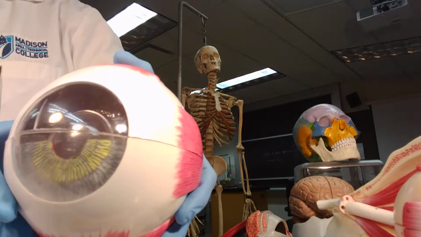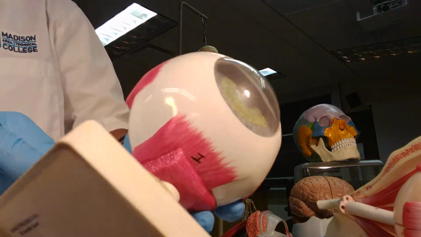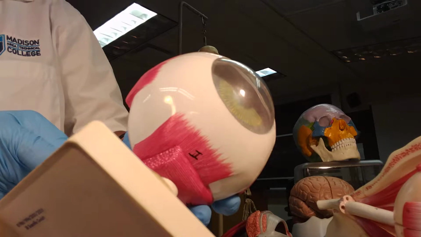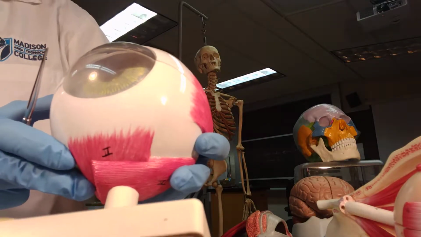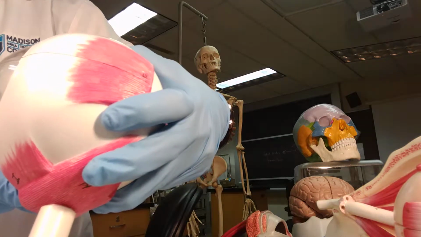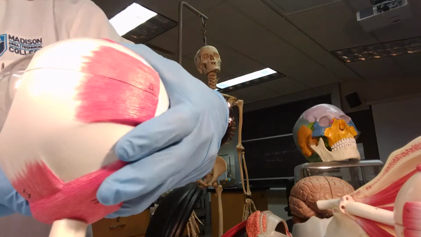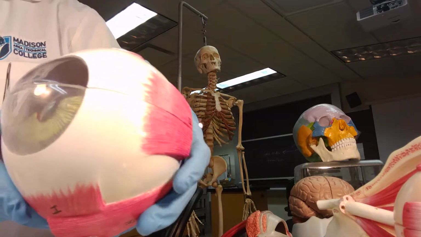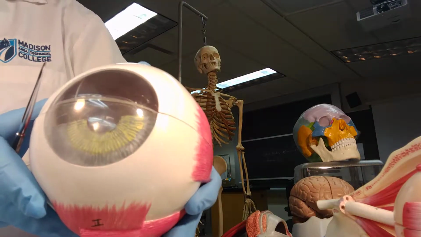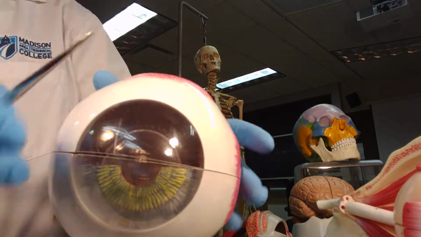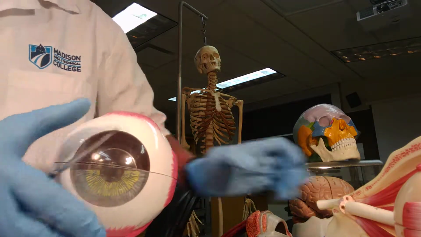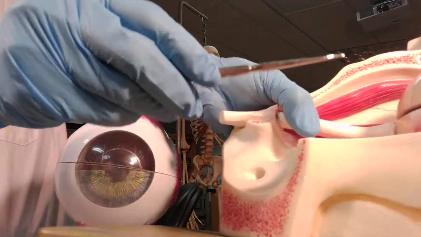The inferior oblique muscle, this muscle elevates the eye and turns it laterally. And it's also supplied by the oculomotor nerve. And the last muscle is the superior oblique, which is seen here in this model.